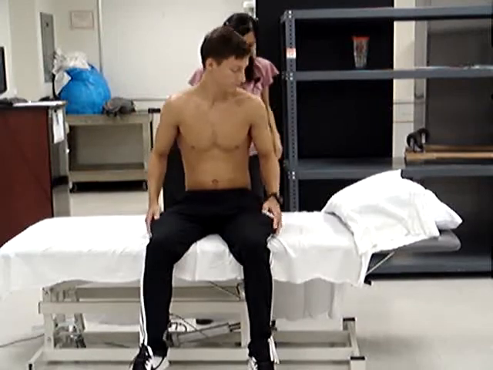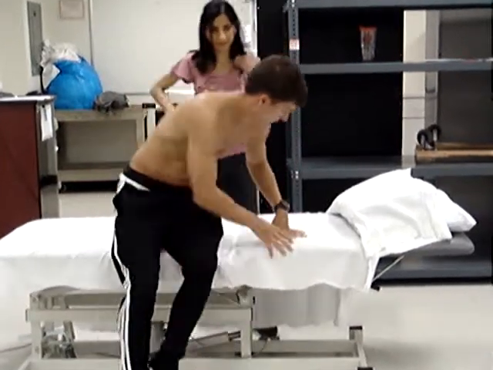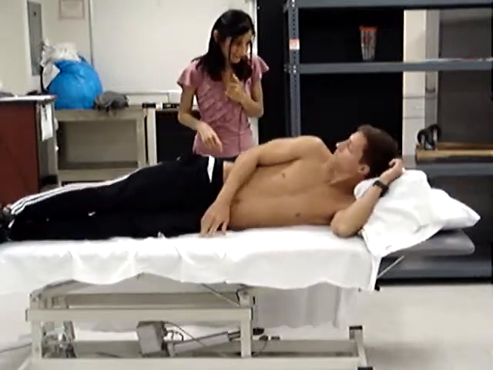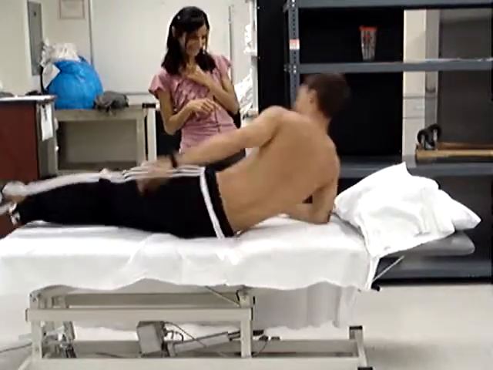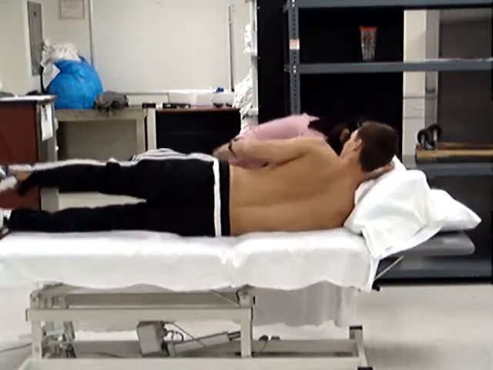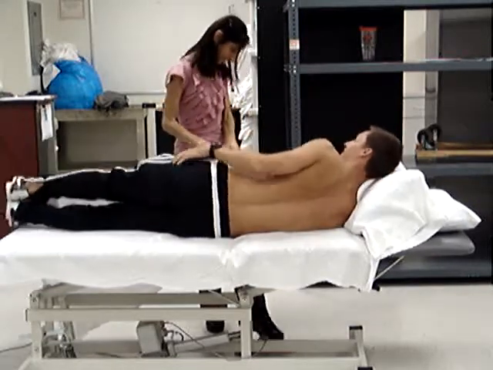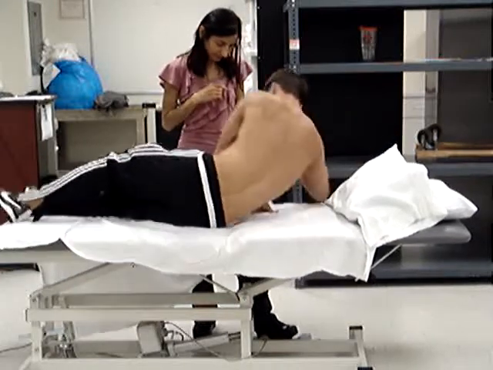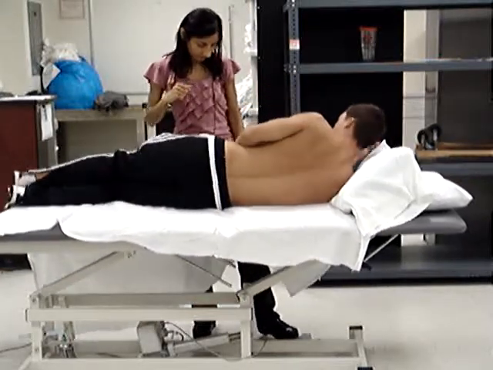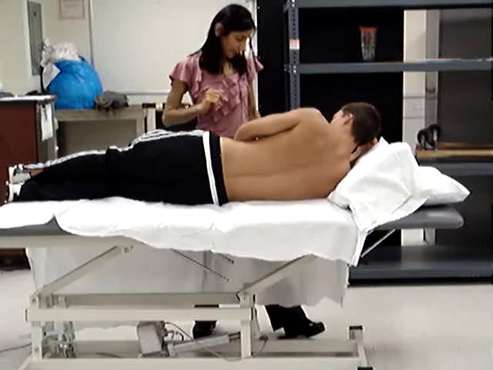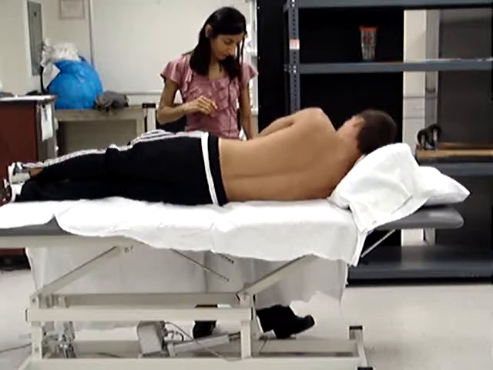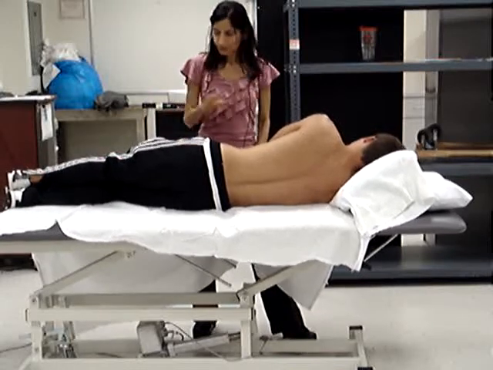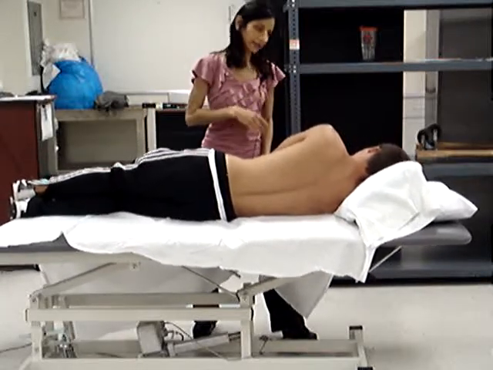So I'm going to have Chris lie down on his side facing me. And you're going to have to scoot towards me if you don't mind, please. Okay? That's good. And have you just lie down and be comfortable. Okay, we want to make sure that they're comfortable. Seems like his head is supported.